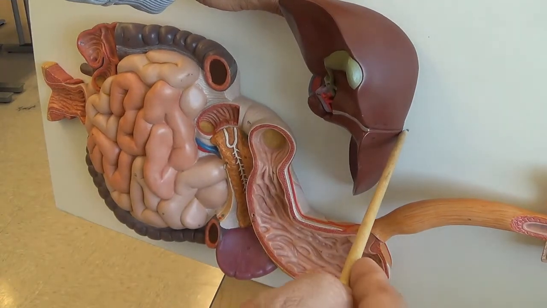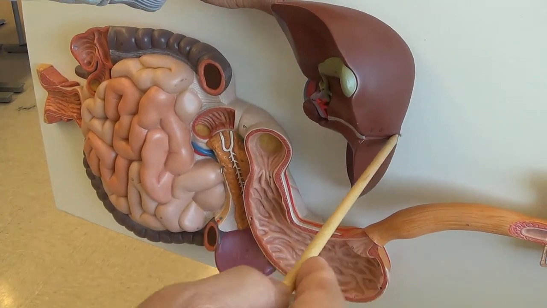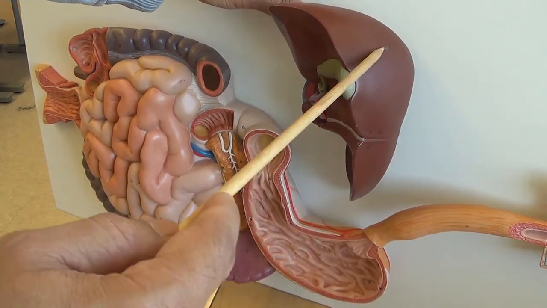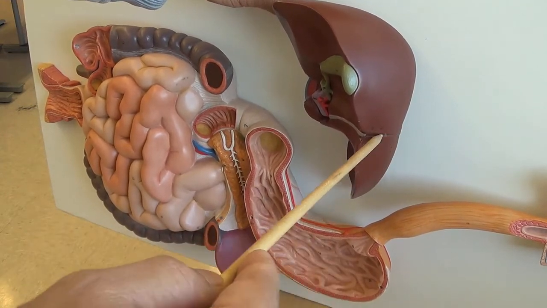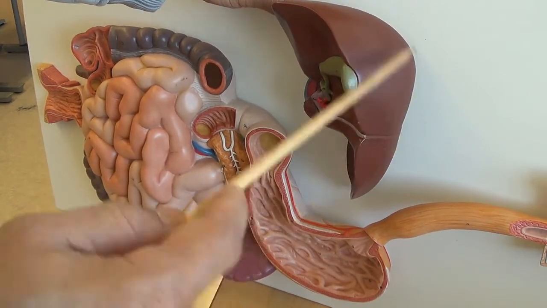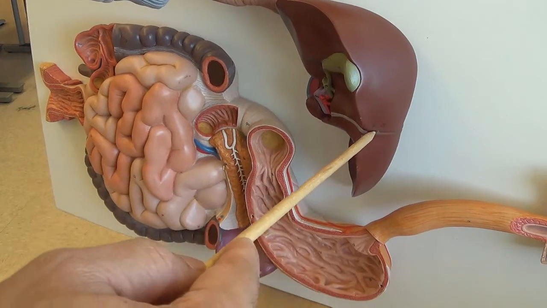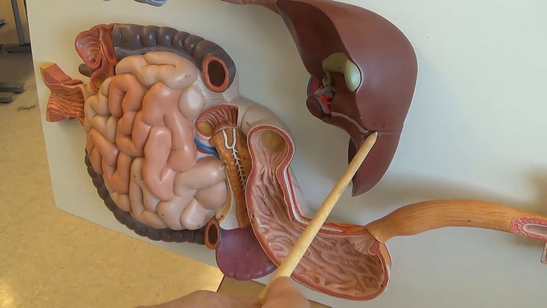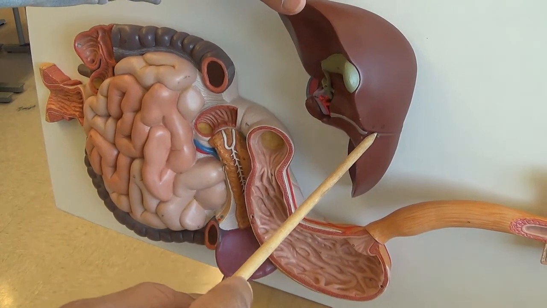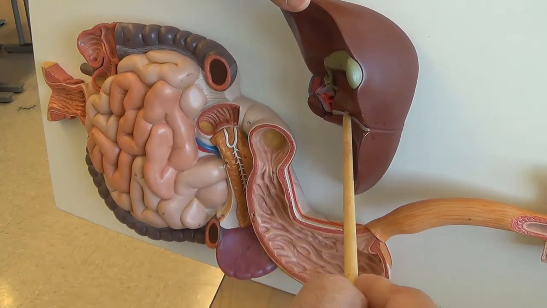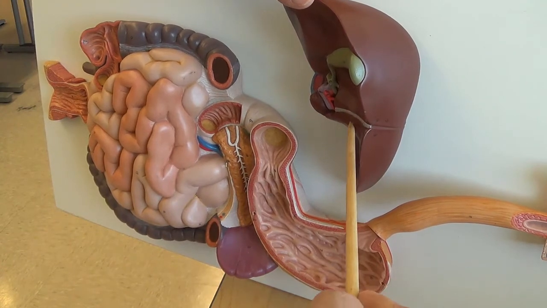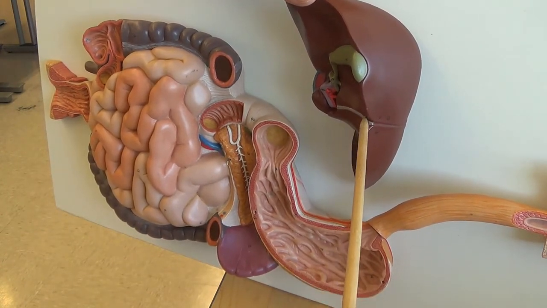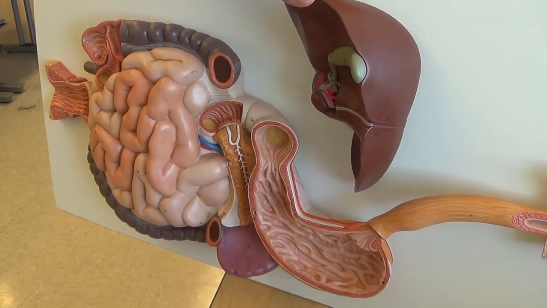And a ligament gets attached here that separates the right and left lobes. So you can see the separation of these 2 lobes, and this ligament is called the falciform ligament. Okay, and that falciform ligament goes down like this and becomes the round ligament, or ligamentum teres.